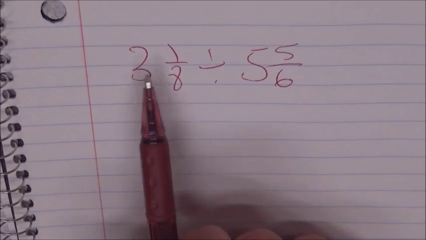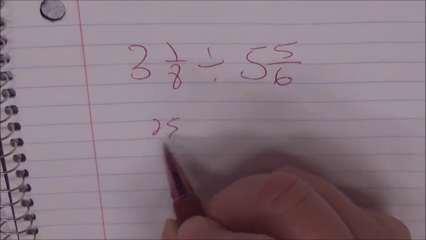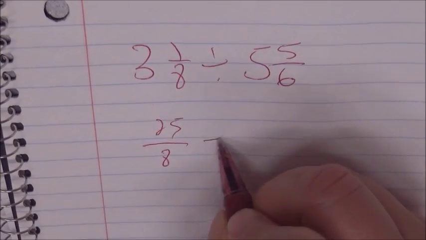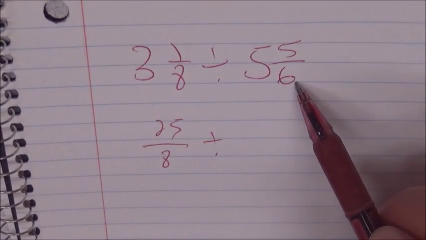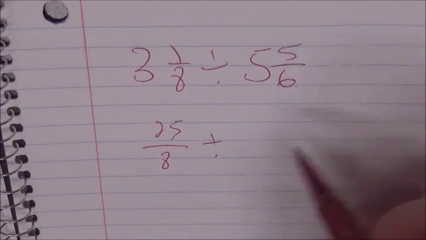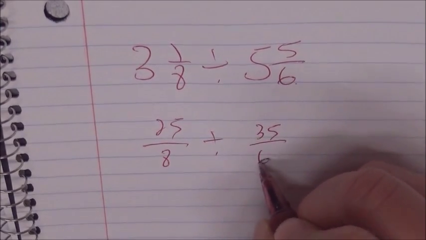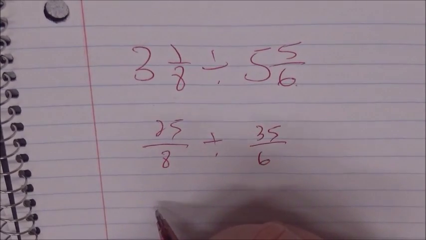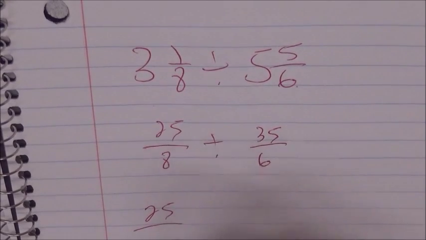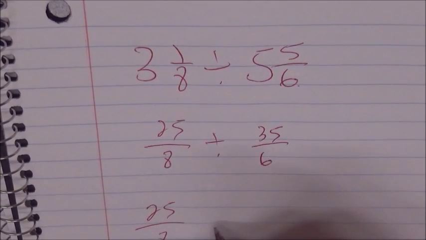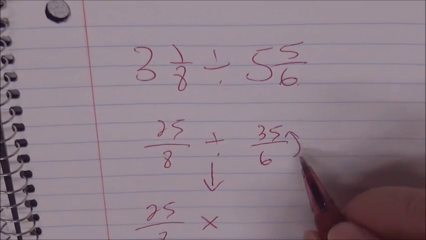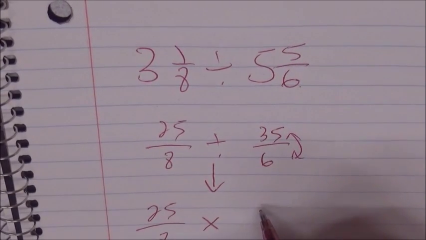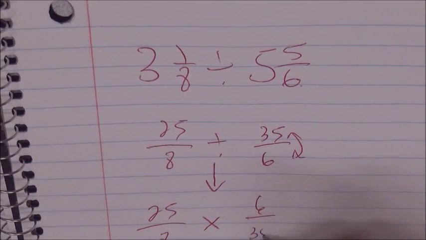8 times 3 is 24 plus 1 is 25. So we have 25 over 8 divided by this. We're going to change this to an improper fraction. 6 times 5 is 30 plus 5 is 35, so 35 over 6. Then when we're doing our division of fractions, we're going to change to multiplication, and then we're going to flip this fraction up and down and end up with 6 over 35.